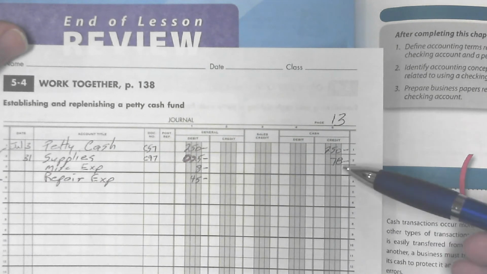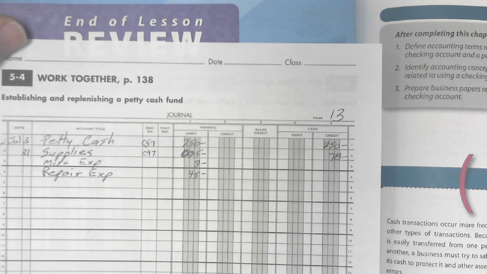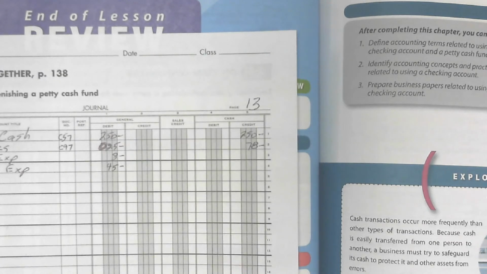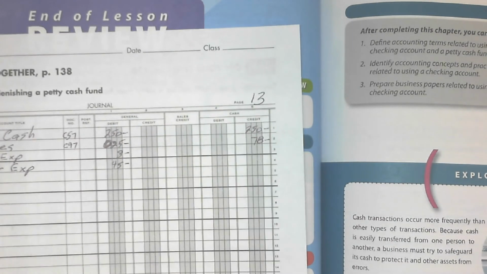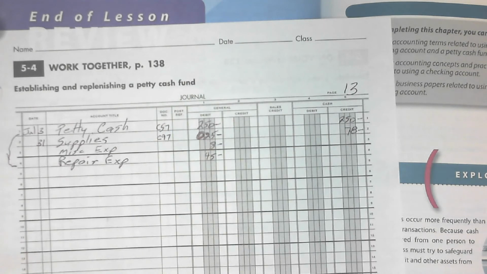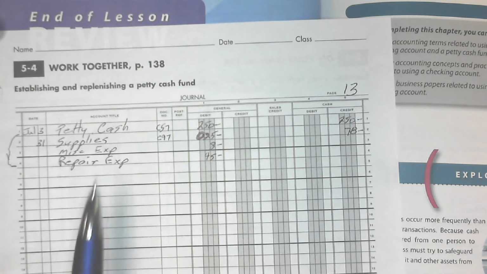So you don't have to list each one separately because it's going into the same account. So that's what you would do to list the expenses that were paid for out of petty cash.